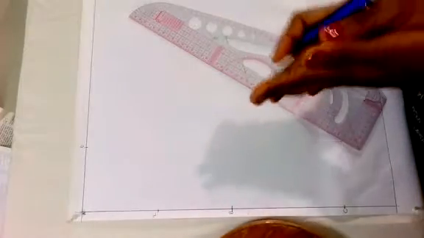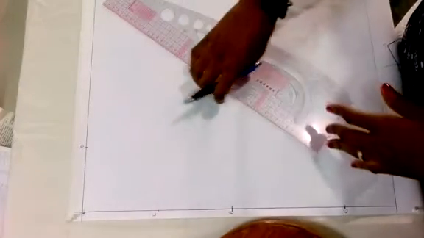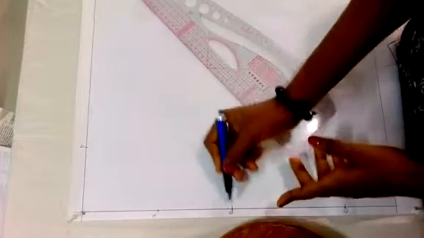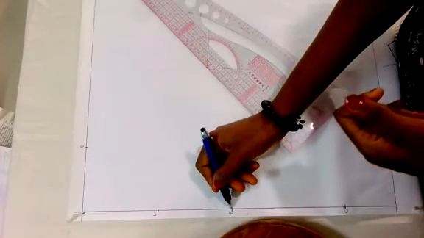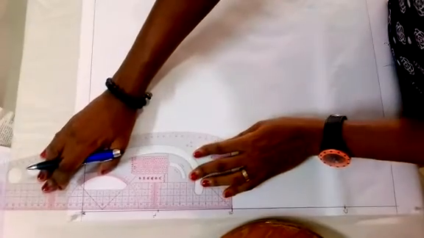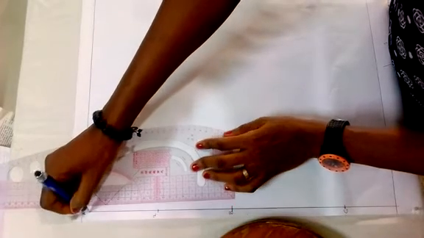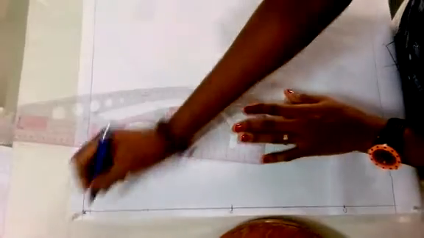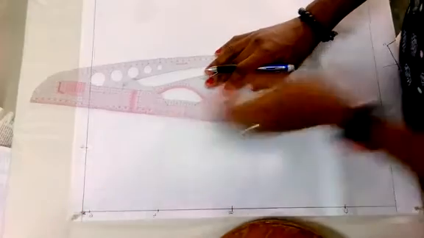Then how do I locate my E? Now this is where you need your nape to waist measurement, which is also known as your back length. So all you need to do is to measure from the measurement, that's your nape to waist. You measure from B upward, that's where our E will be. You measure in this direction to locate your E. Remember, this is my E. Remember, you measure from B upward.